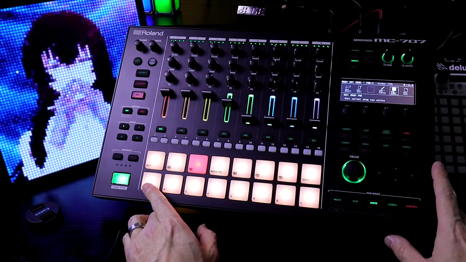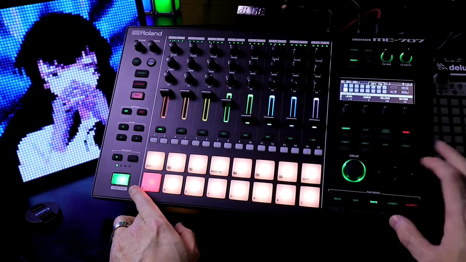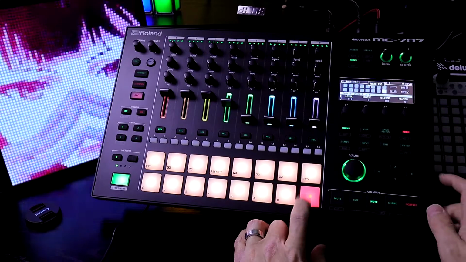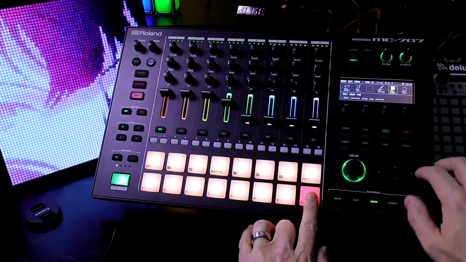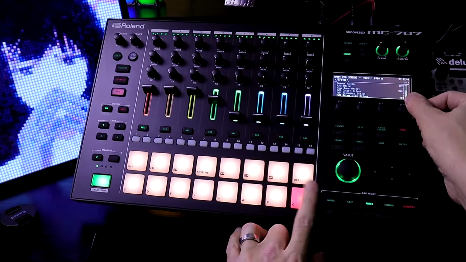So let's copy a pad over here. We have to exit. So I want to copy this. So function up. Now let's press here. Now function down. Just pasted the pad. Press Enter. We're going to go into the pad edit. Now I'm going to turn up the attack time.